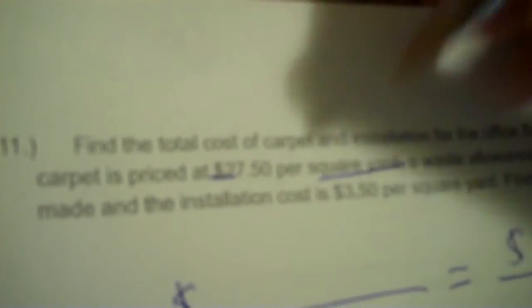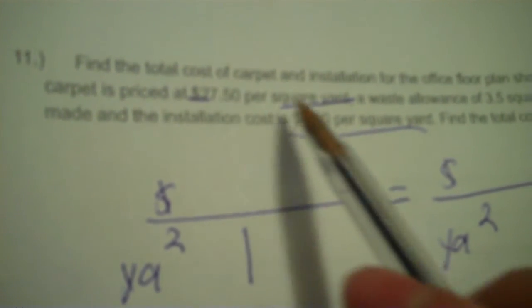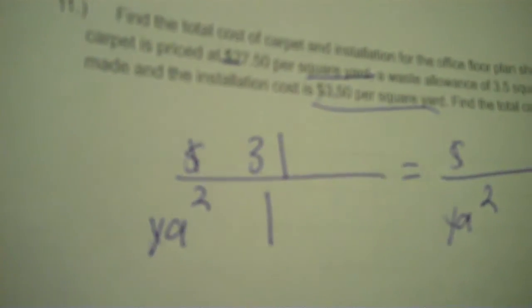Now, you have two costs per square yard, okay? Both of these. So you can put 1 square yard, and you're going to add the $27.50 to the $3.50, and that's going to be $31, because that's the rate. Now I've got to find the total cost, so question mark.